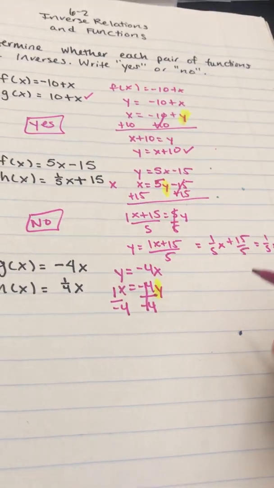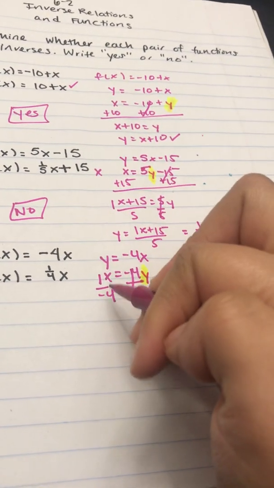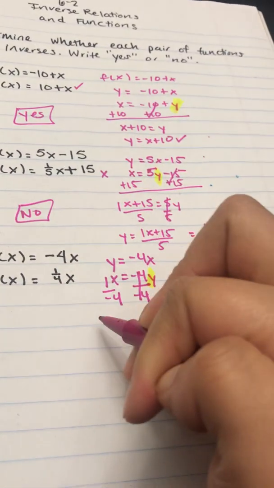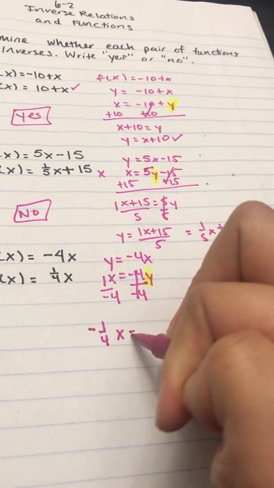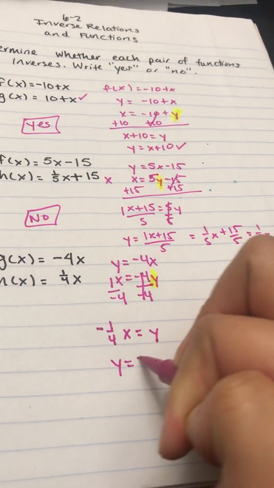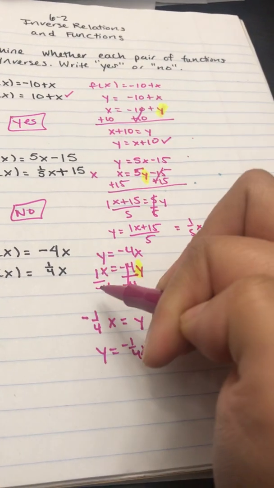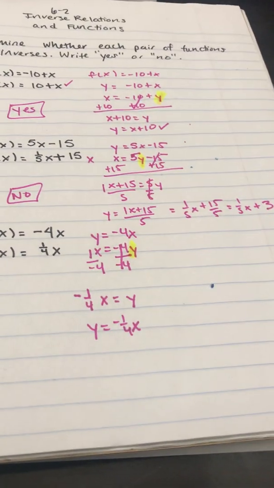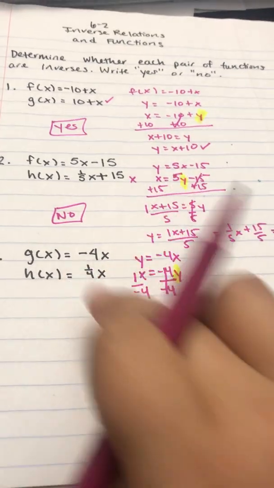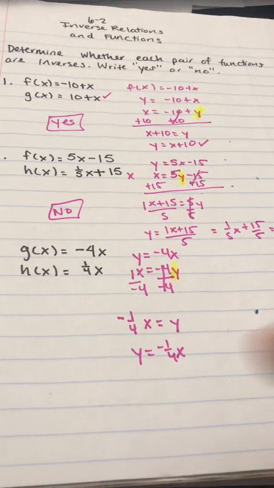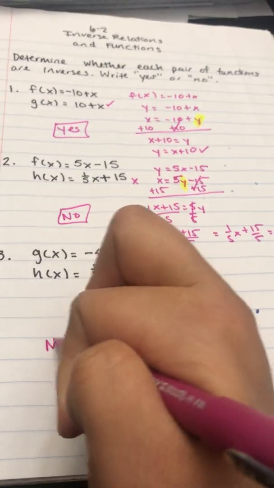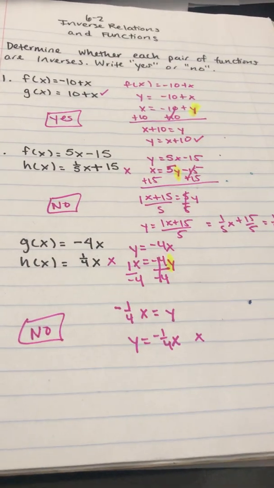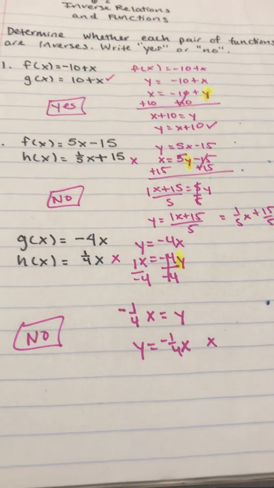I'm going to put imaginary 1 here. So I'm going to write this so it looks like this. So we have 1 over negative 4, or negative 1/4, x equals y. Usually when you have one negative, you can just put it in the front. Now, these answers look very similar, but one's negative and one's positive, so they're not exactly the same. So that means these are not inverse functions of each other. So you have to get the exact same thing.